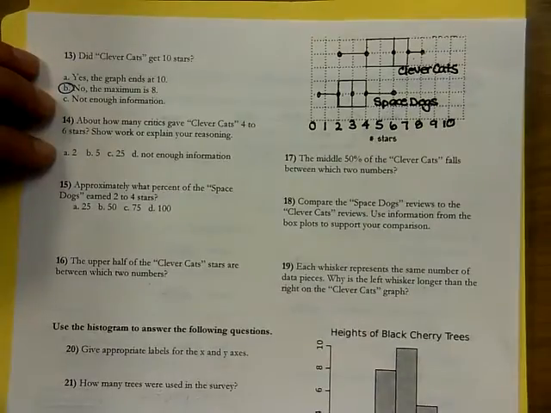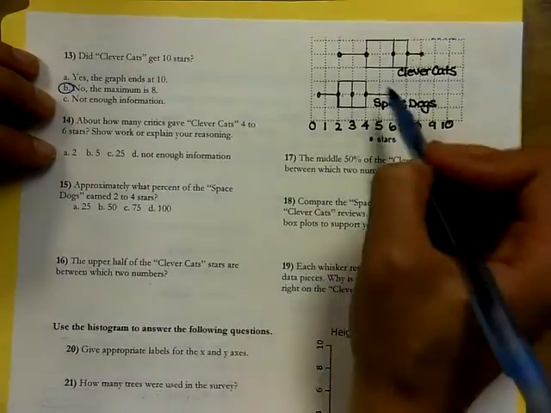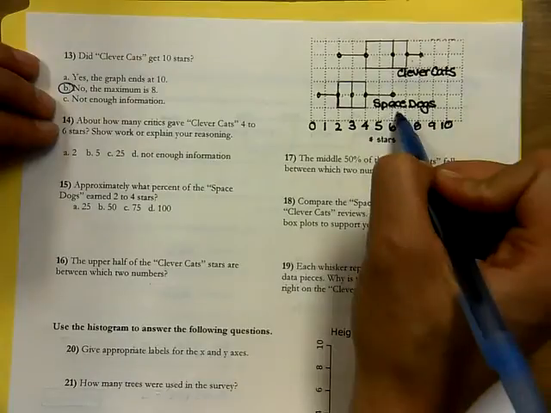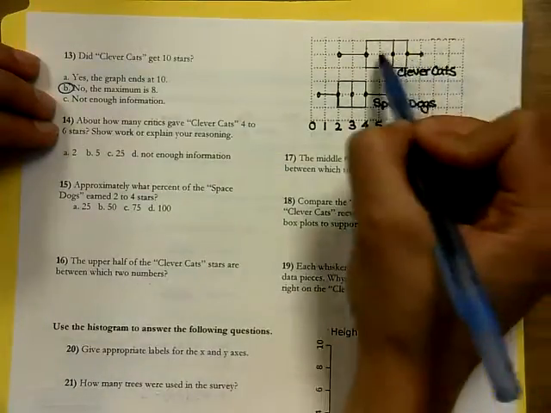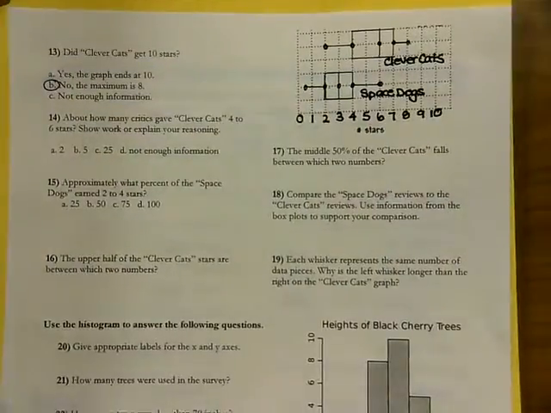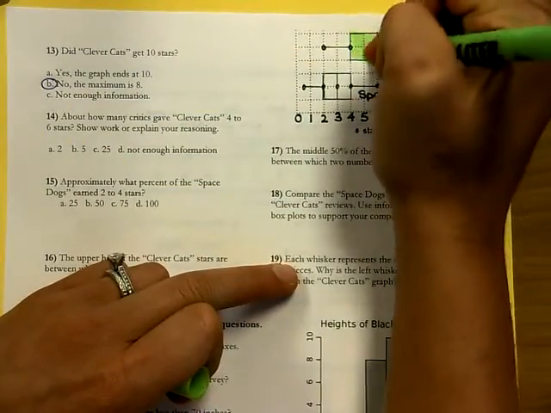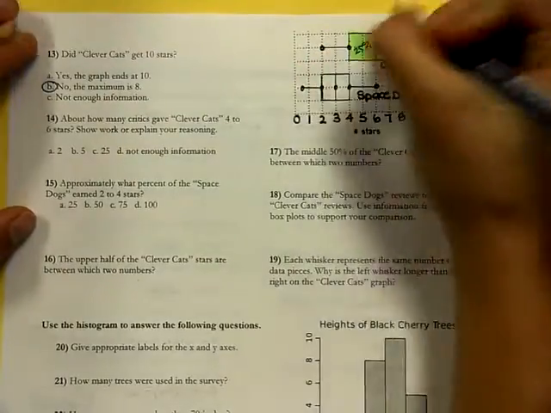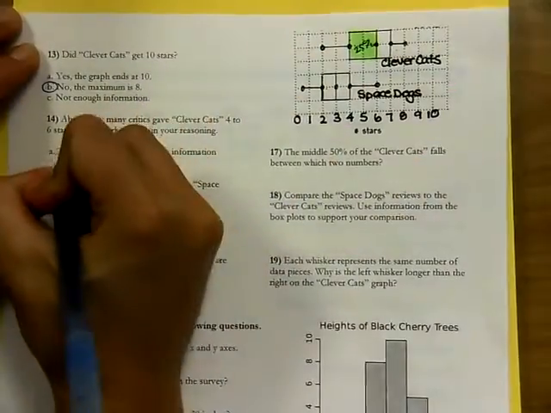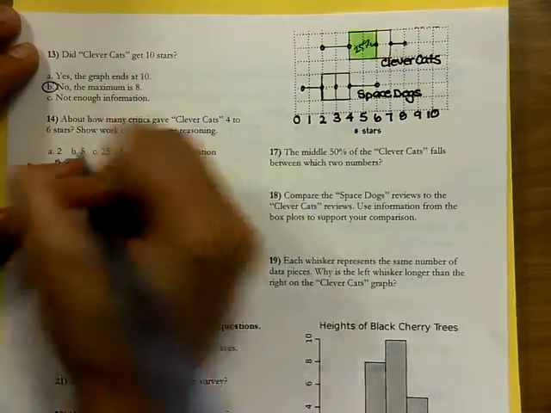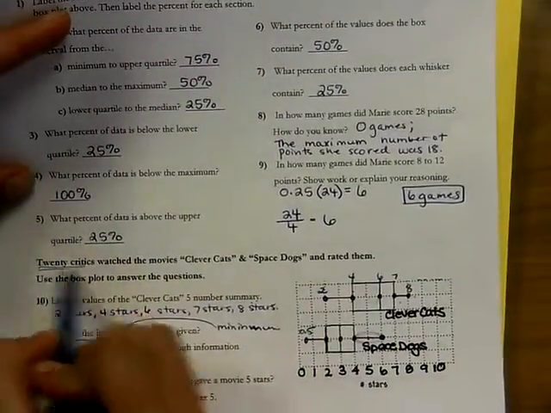14, about how many critics gave Clever Cats 4 to 6 stars? So 4 to 6, oh, that's Clever Cats. Well, for this one, I'm going to use a highlighter. 4 to 6 is this range right here. We know that this represents about 25% of the data. So we can either do 0.25 times however many critics there were, and if we flip back to the front, we see there were 20 critics.